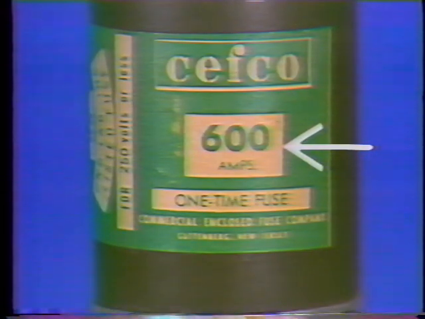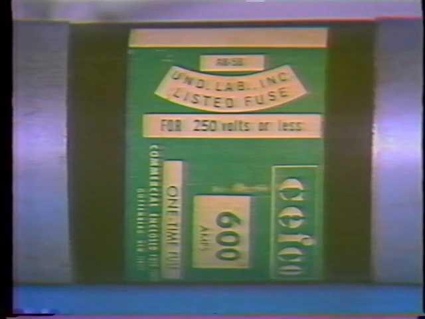Current ratings are normally given in amperes. Plug fuses, for example, are usually available with current ratings in the range from about half an amp to about 30 amps. A fuse rated at half an amp will blow if more than half an amp of current passes through it. A 30 amp fuse, on the other hand, won't blow until the current passing through it is greater than 30 amps. A fuse's voltage rating is also important.